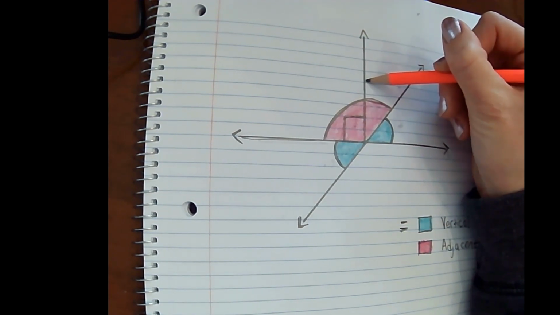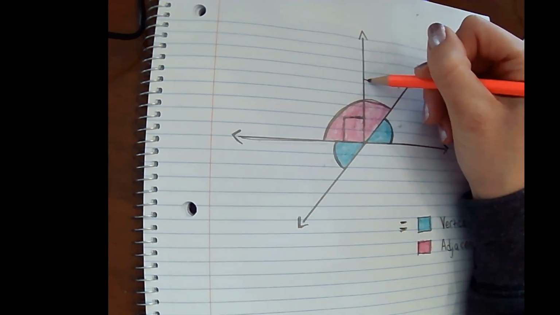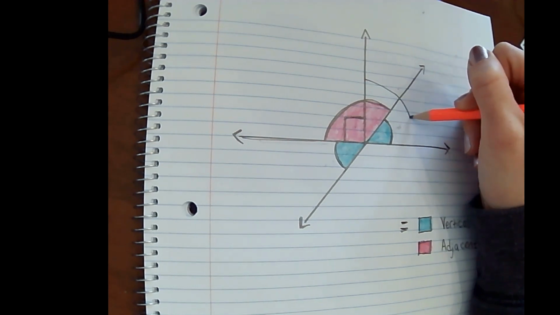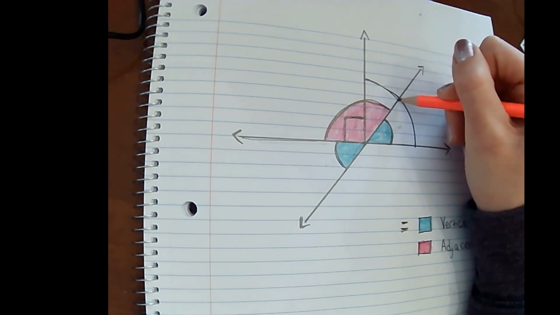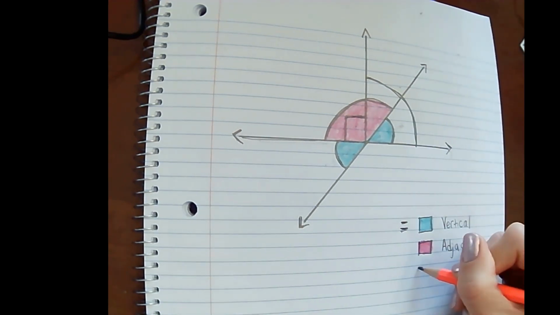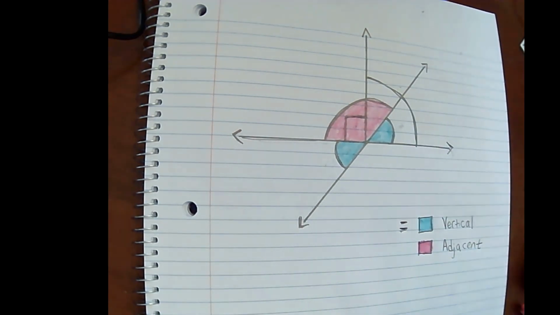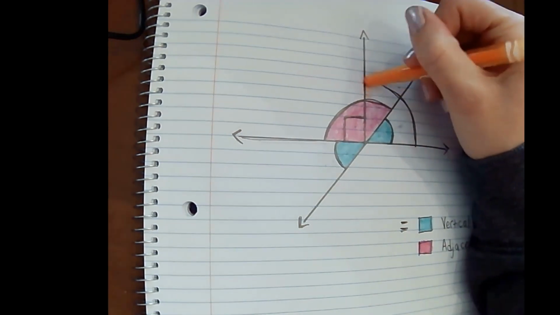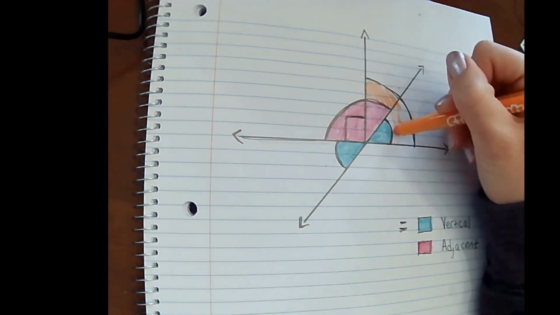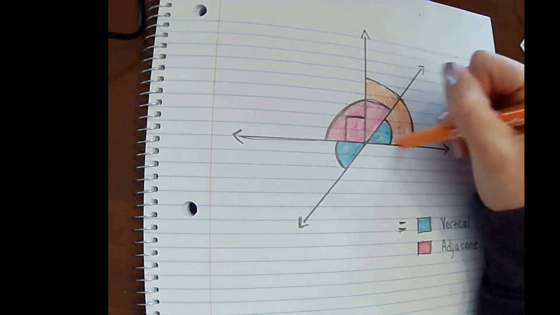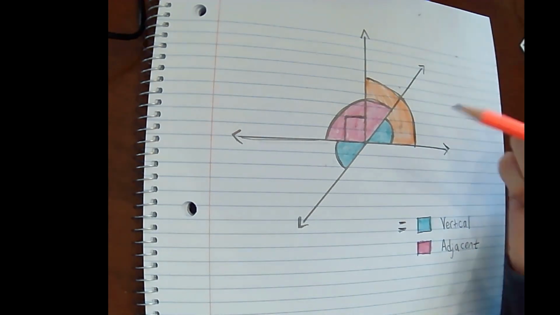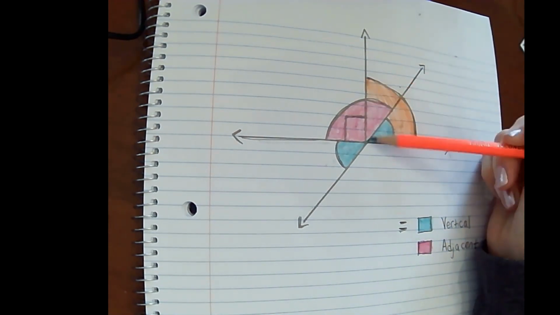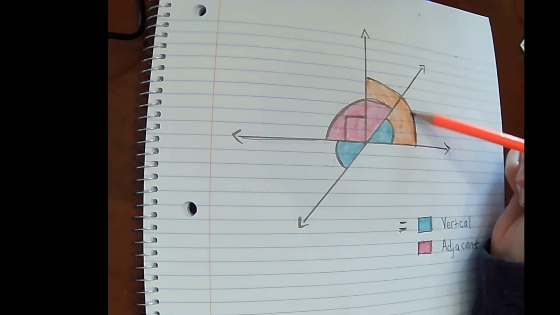We're going to go above it and we're going to draw another arc. And this one's going to go all the way to this one. So again, it's going to be adjacent. But this time, when we shade it in, we are going to label this one a little bit different because if you look, this one here is two angles that form 90 degrees.